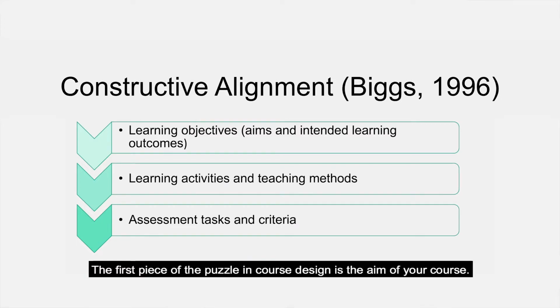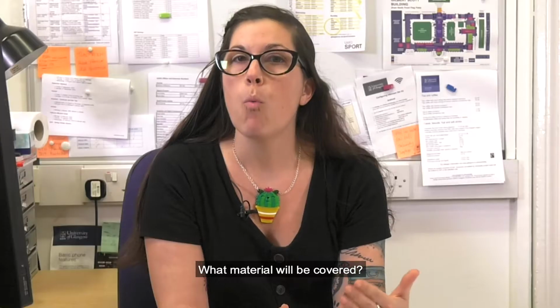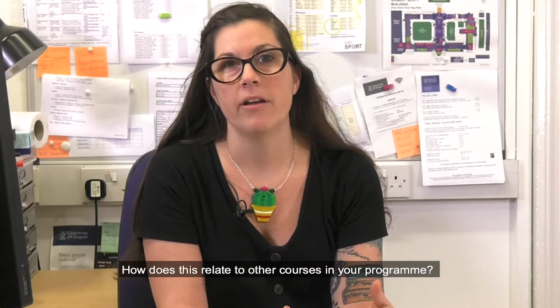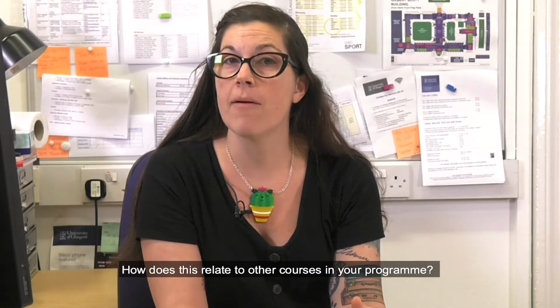The first piece of the puzzle in course design is the aim of your course. What do you intend to teach? What material will be covered? How does this relate to other courses in your program?